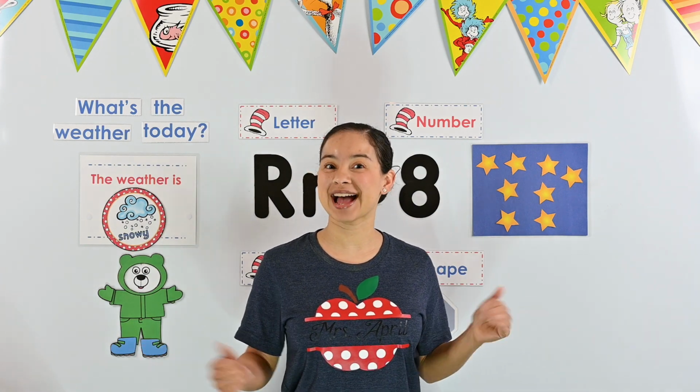You did it! You sang our black song. Okay, now it's time to sort objects. We are going to sort the black objects. If the picture or the object is black, we'll put it in the circle. If it's not black, we'll leave it right where it is. Ready? Let's take a look at our pictures.